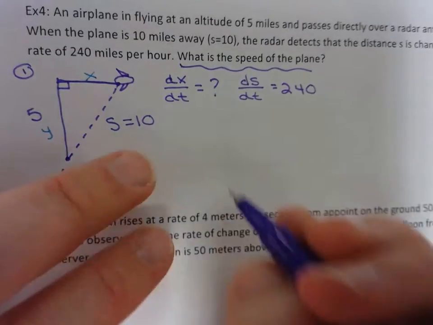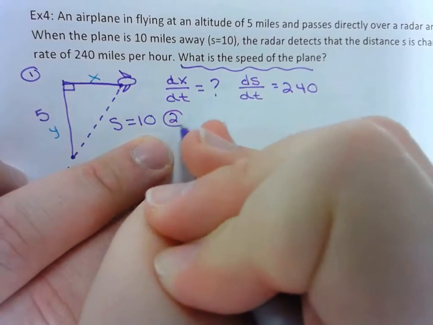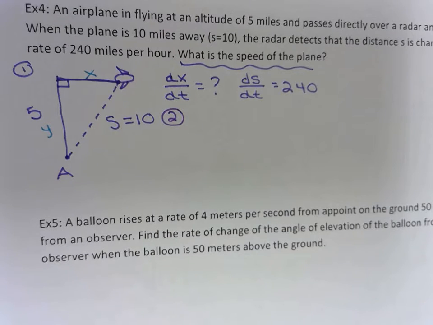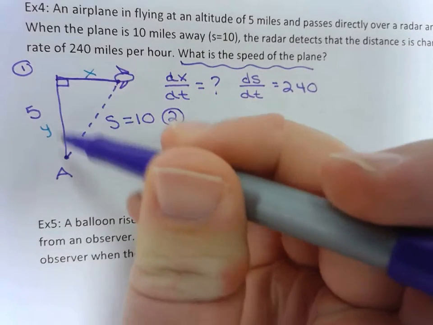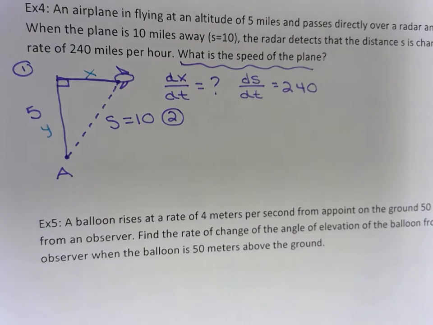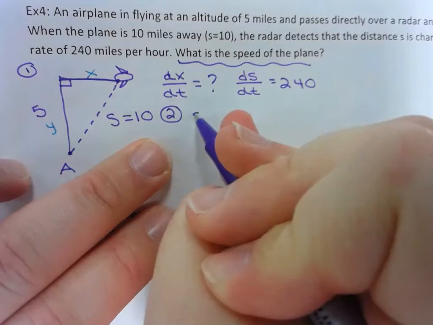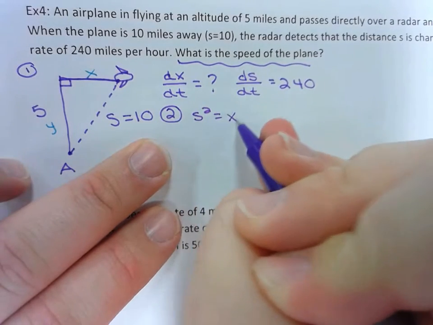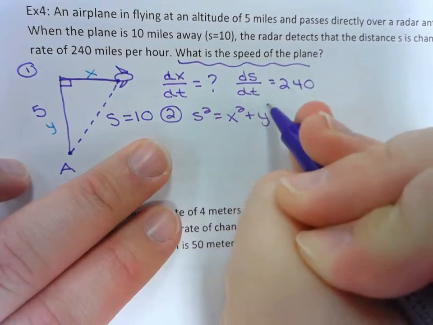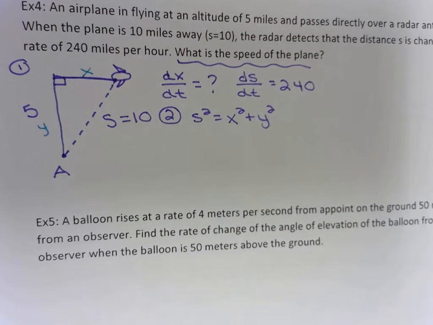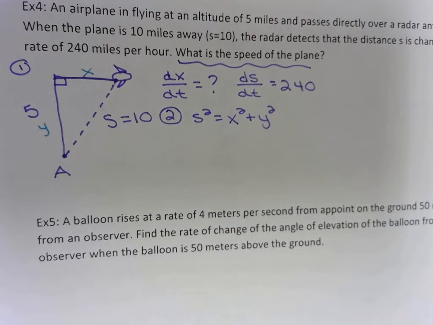Now let's go ahead, step 2, set up a formula that compares the unknown and the given. They give me ds/dt. They also give me that my altitude is 5, so that's going to be the y part. As I look at my picture and my given, they give me a right triangle, and I'm talking about the sides. Sides of a right triangle, we're thinking Pythagorean theorem. s squared equals x squared plus y squared. So it's a little harder to come up with what formula we're going to be using, but it's going to be the Pythagorean theorem because I'm dealing with that right triangle.